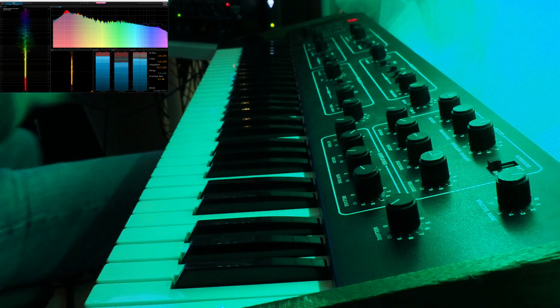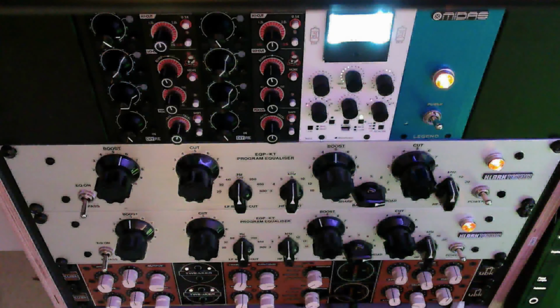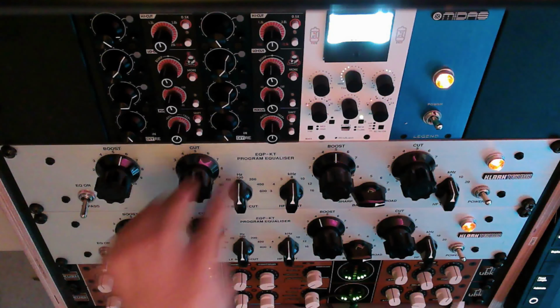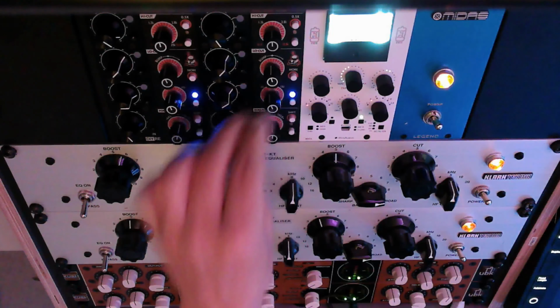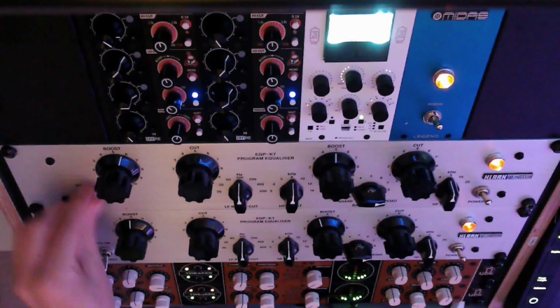So yeah, maybe just to point out that at the moment, my outboard processing is off. So obviously this would call for some compression and, I don't know, maybe a little bit of cleaning up the low end so that it's just a little bit punchier. I wouldn't do anything with the highs.